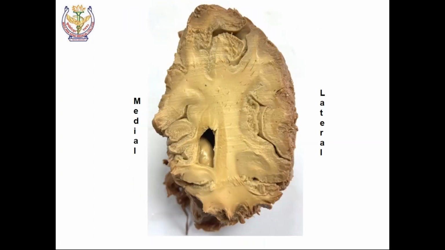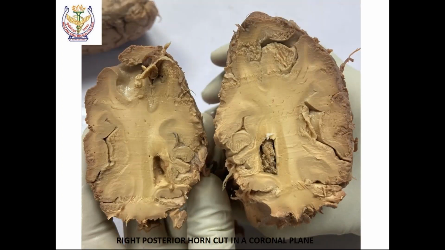All right, let's go back to this picture again. Now in this section, these are coronal sections. Again, this is the same right cerebral hemisphere. What we did is cut it at the posteriormost part of the corpus callosum, to show you the posterior horn, or the posterior recess, of the lateral ventricle.